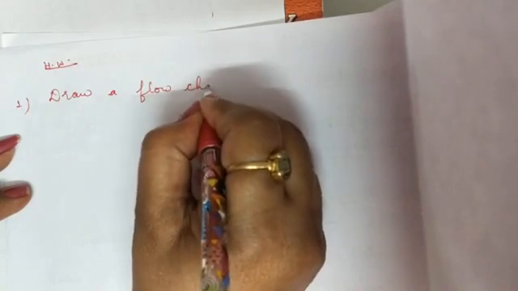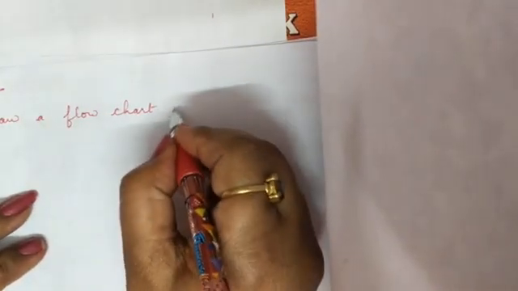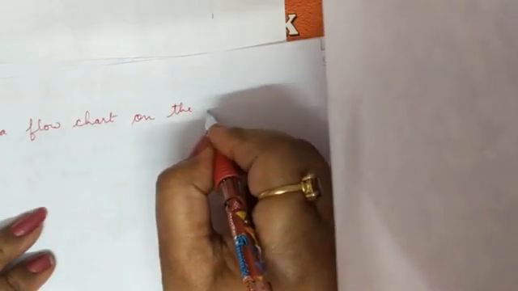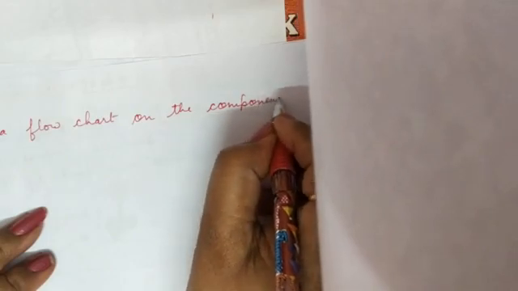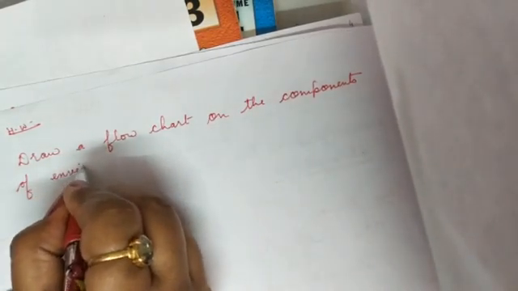For today, your homework is first, draw a flow chart on the components of environment.